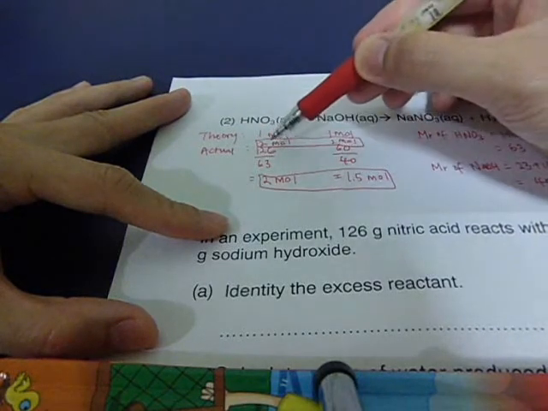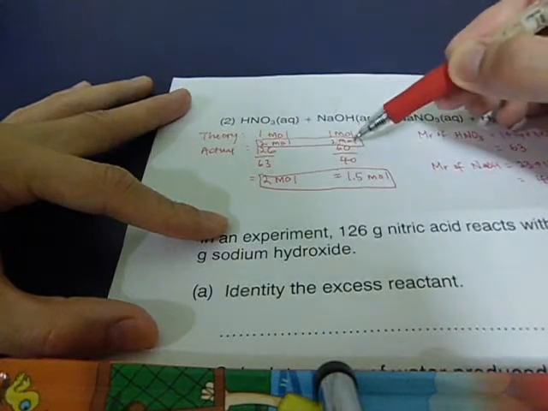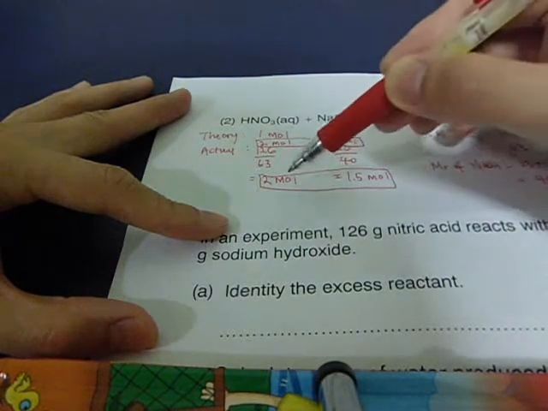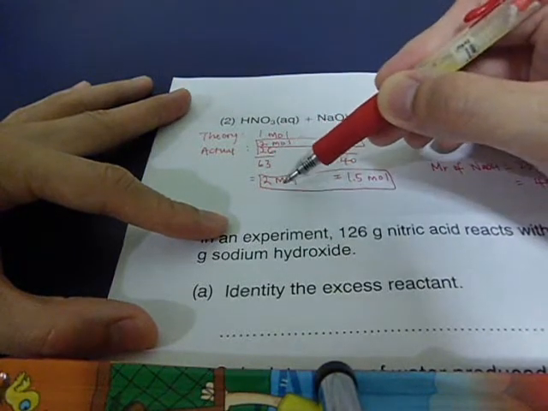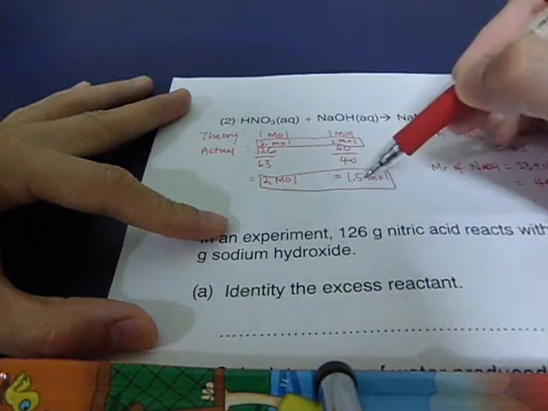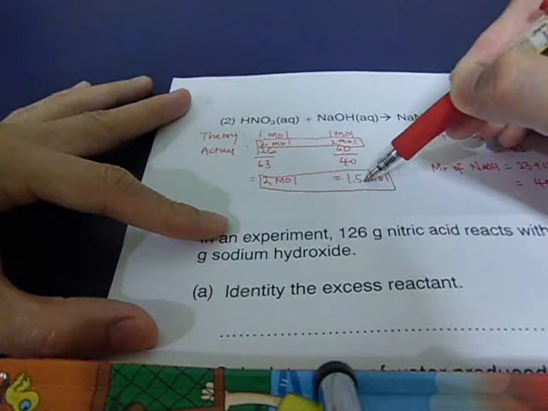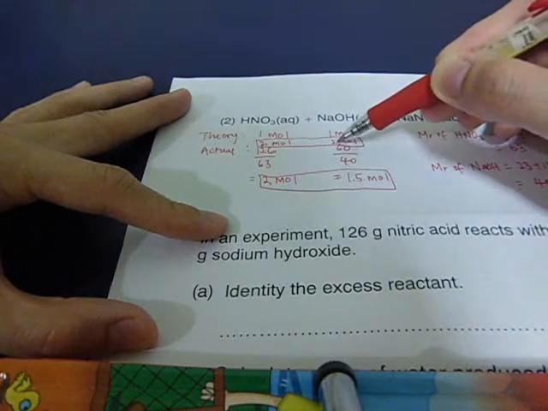So the theory says for every 2 mole of nitric acid, we need 2 mole of sodium hydroxide. In the experiment, we use 2 mole of nitric acid, but we only have 1.5 mole of sodium hydroxide, and this 1.5 mole is less than 2 mole.